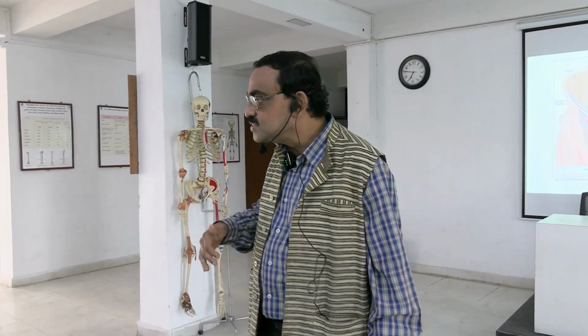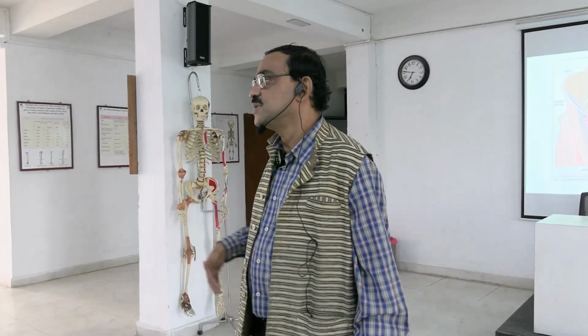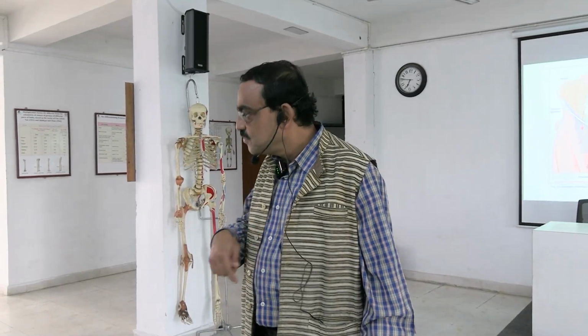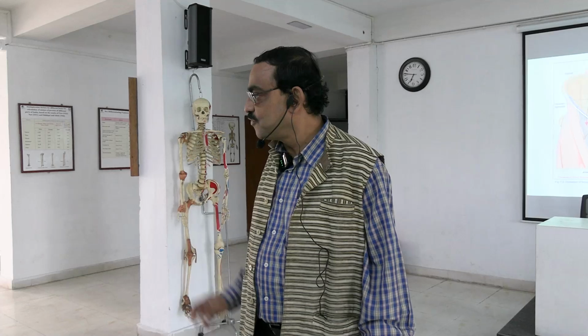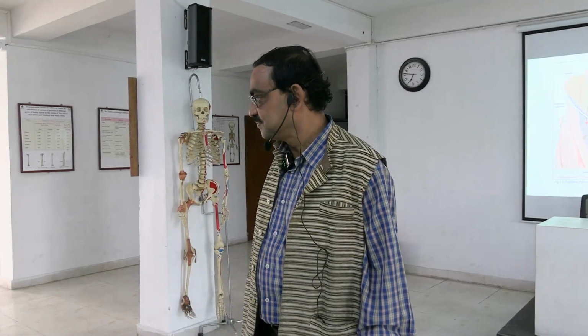Most inside is fascia transversalis, and if you go more inside, you will reach the parietal peritoneum. If you open the parietal peritoneum, you can enter into the peritoneal cavity, the abdominal cavity and the pelvic cavity. So just remember, fascia transversalis.